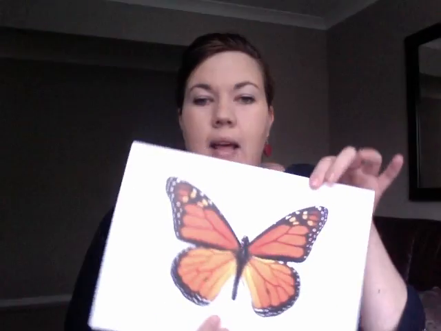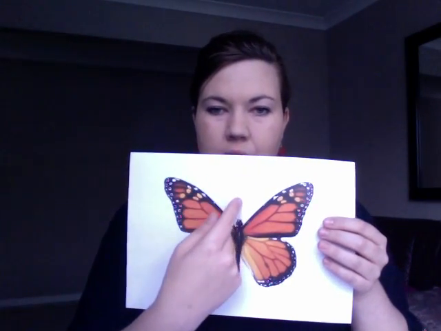Now, a picture that has an imaginary line through the middle that looks the same on both sides is called symmetrical. If you get an image like this and you draw an imaginary line through it and it doesn't look the same on both sides, it's called asymmetrical. Now I'm going to show you a few pictures and then you must tell me if the picture is symmetrical or asymmetrical. Do you think you can do that? Okay, let's have a look.